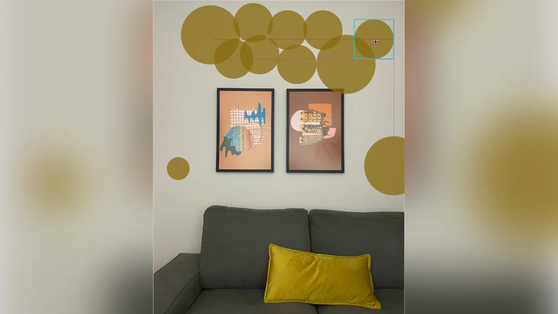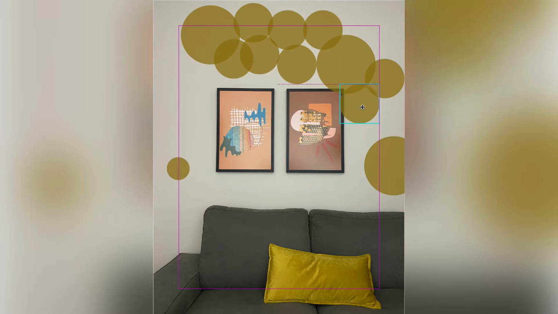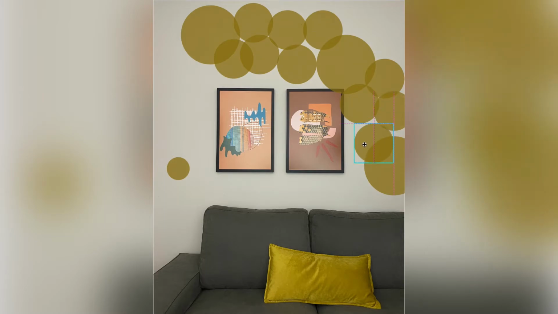Sometimes you just have to play around with where you want the balloons. There's a duplicate button, so you don't have to keep bringing in a circle and then changing the opacity of it. You can just literally duplicate that one over and over again. That way you don't have to keep changing it.